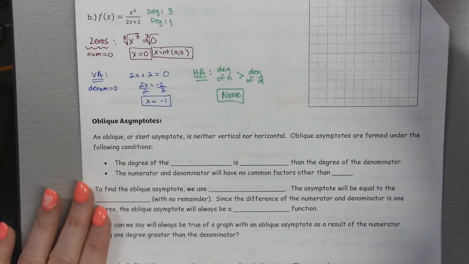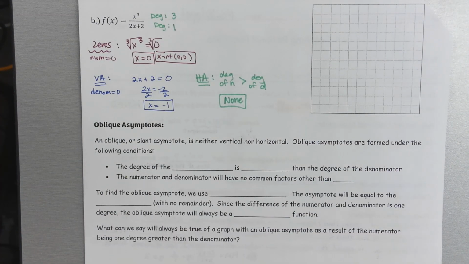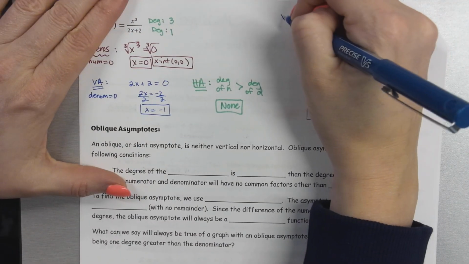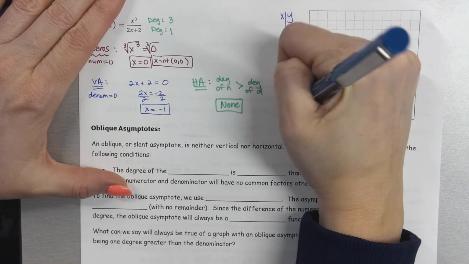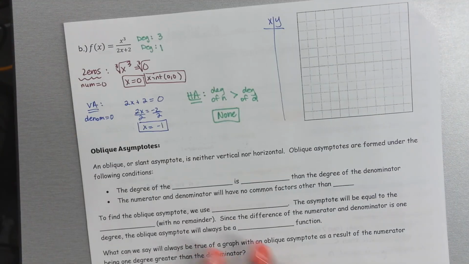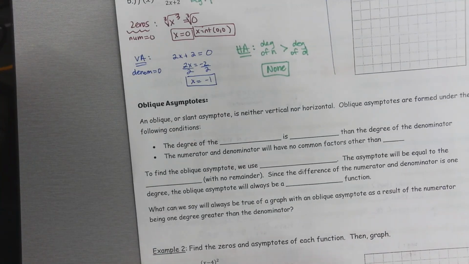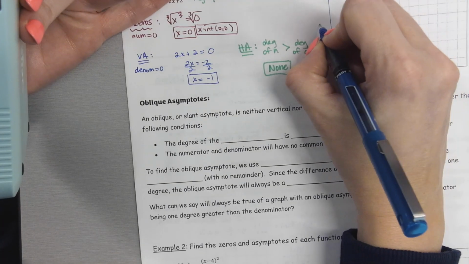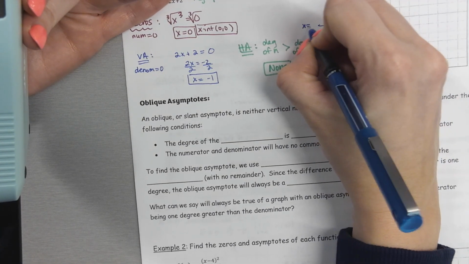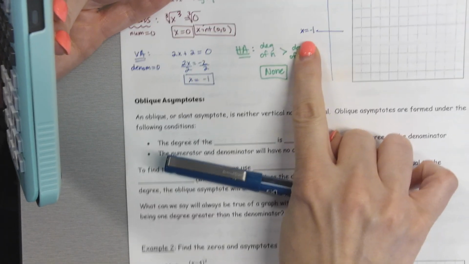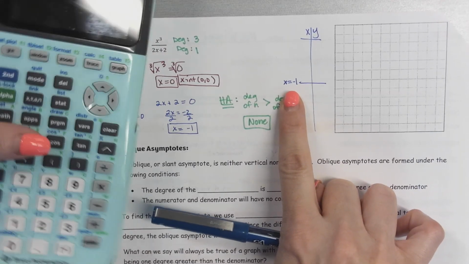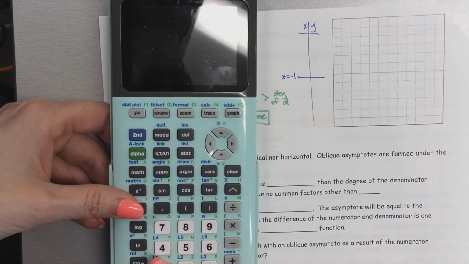So I asked you guys to graph in your graphing calculator, and we're going to set up our table. When you're setting up your table, remember, you're going to have these different branches. You can always separate by the vertical asymptote there.